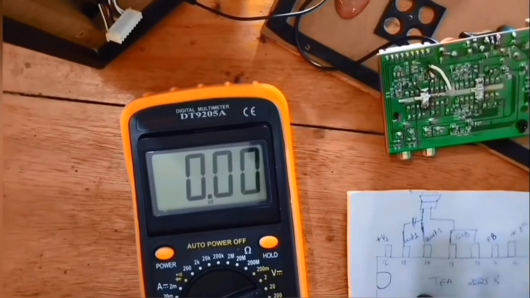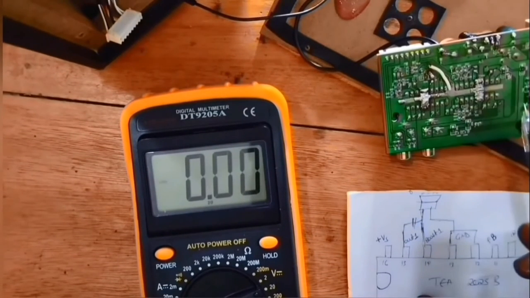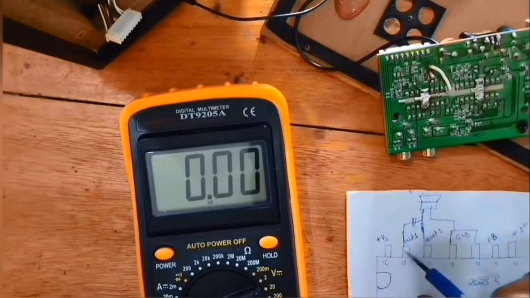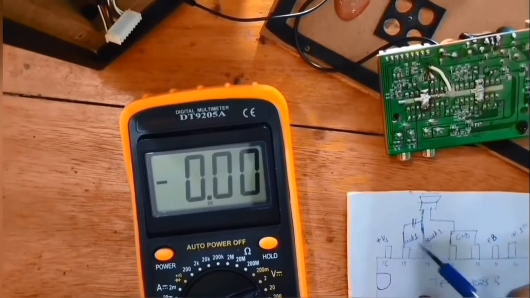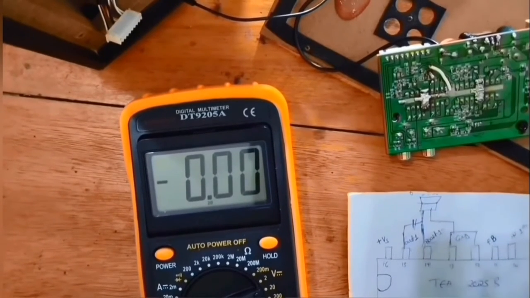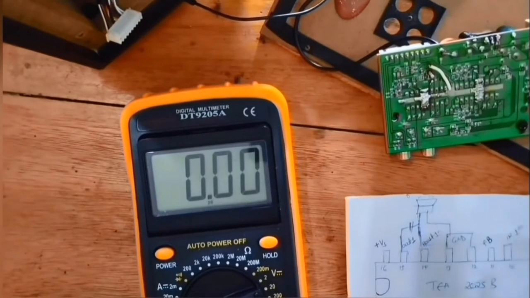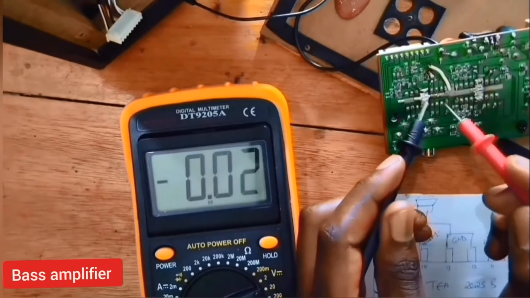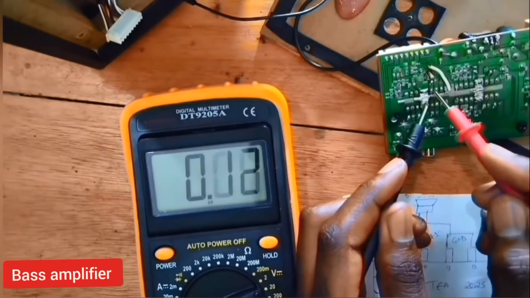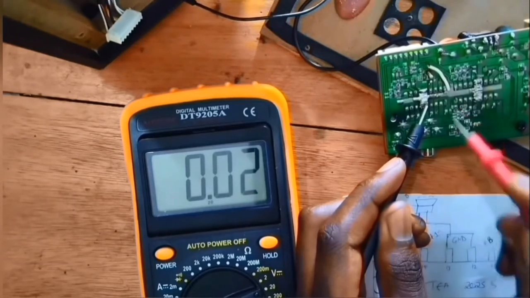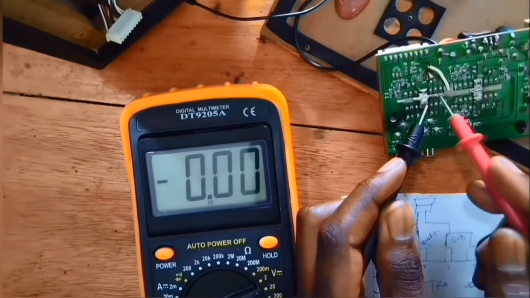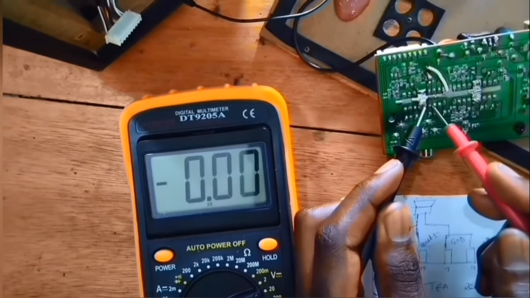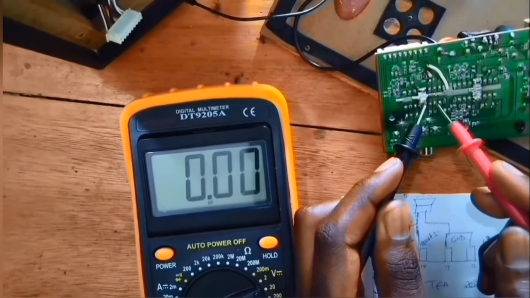So by using a multimeter, let's check the power provided by the pins named out 1, boost 1, out 2 and boost 2 of these amplifiers, to see if they have enough power for our speaker to work. Negative terminal of the multimeter on ground. No power from out 1. Boost 1, no power, and for out 2 and boost 2, no power also.